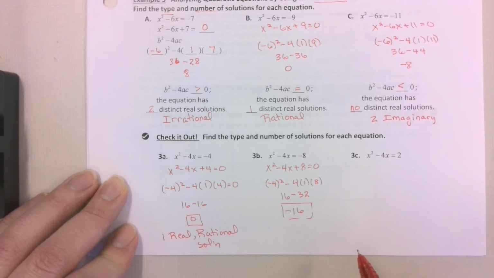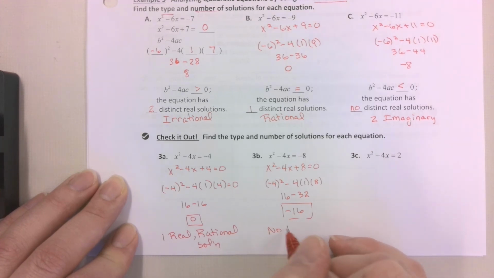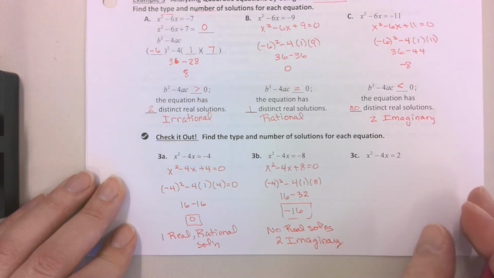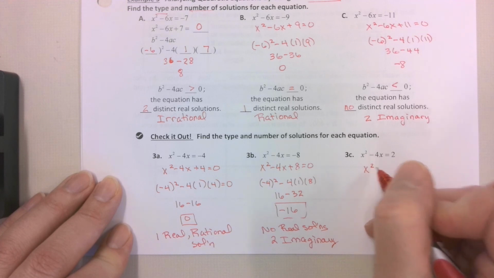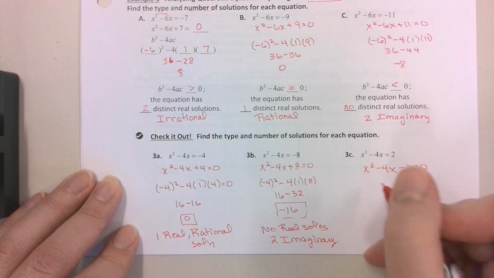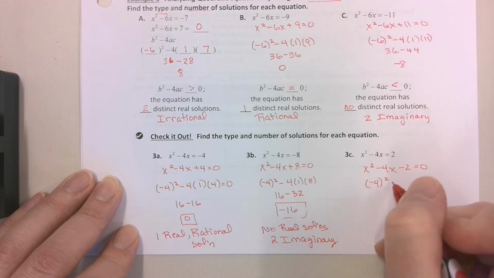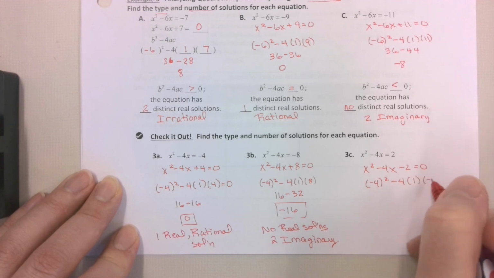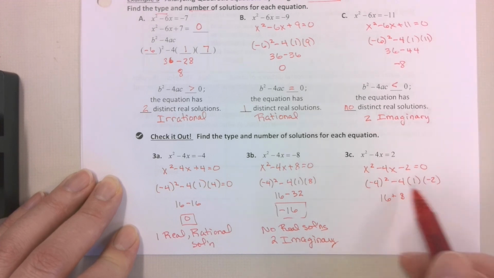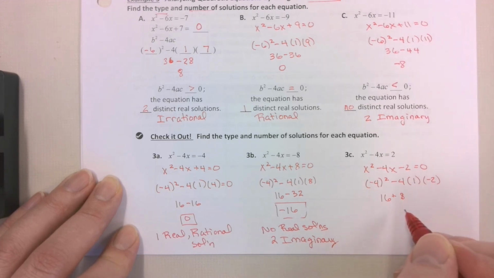Well, with that -16, I cannot take the square root of it. It's less than 0. So I get no real solutions. But again, I am looking for the details that I get 2 imaginary. All right, last example on our discriminant. We have x squared minus 4x and then minus 2 equal to 0. Put in your formula, -4 squared again, minus 4 times A times C, and we simplify that. And I'm going to get a positive 8, a negative times a negative, and so I end up with 32.